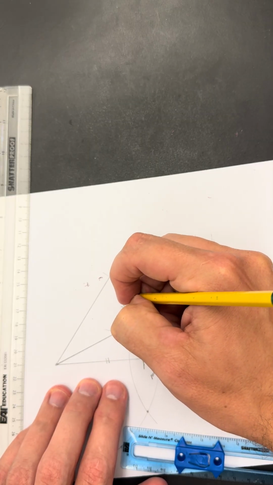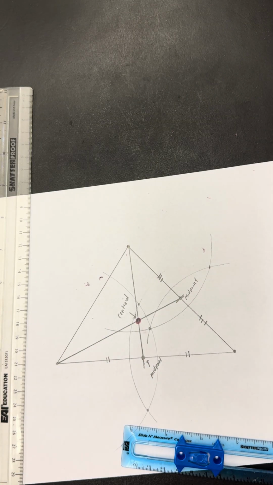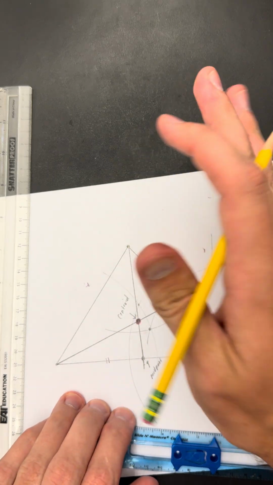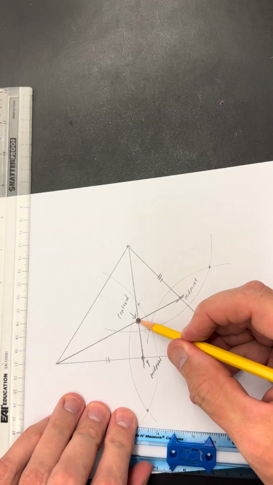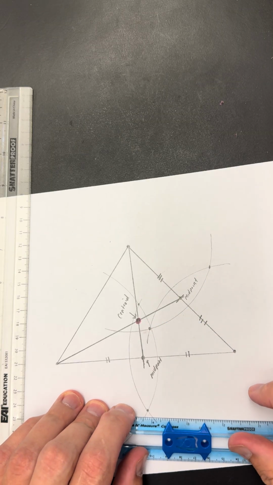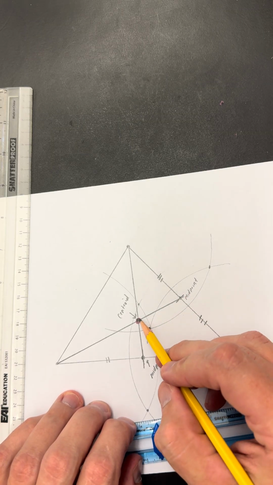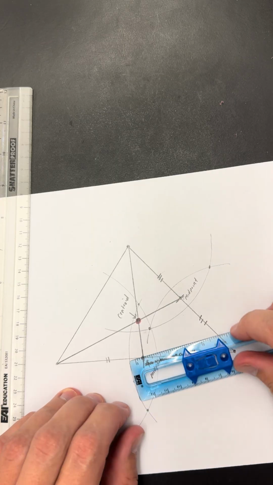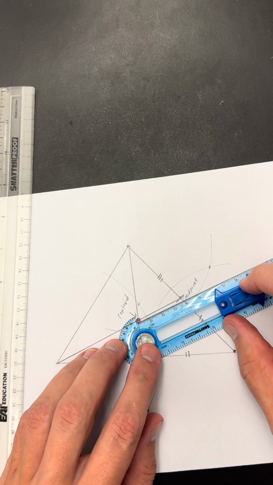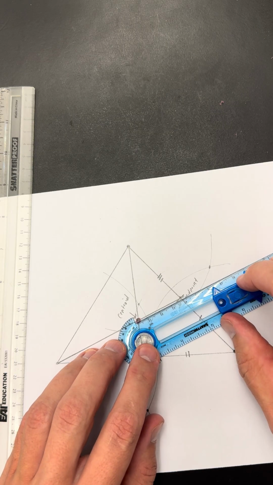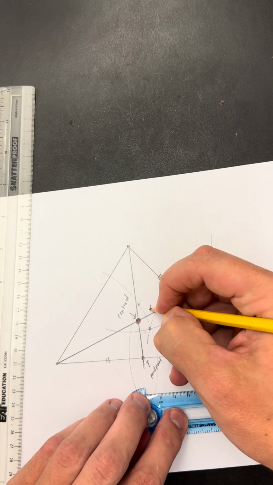Okay, it's got some characteristics. It is the center of gravity. And if you take a measurement from the centroid to the midpoint, this distance, for instance, is about 4 centimeters.